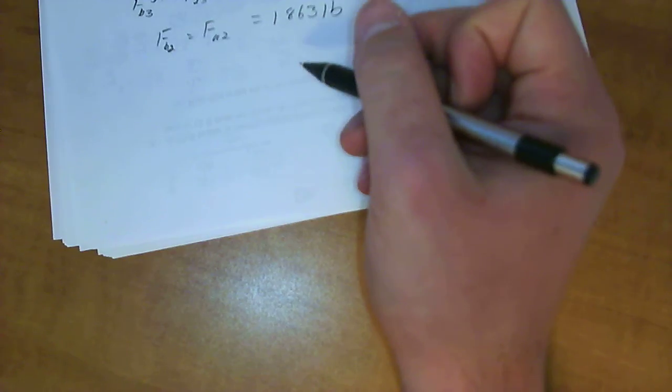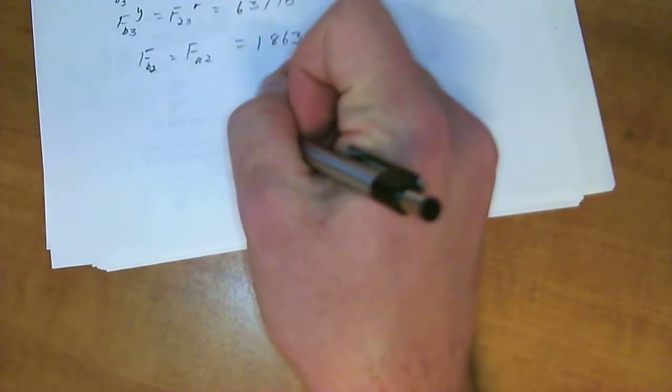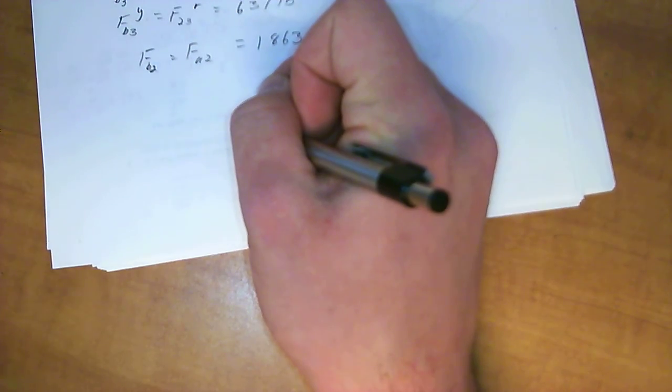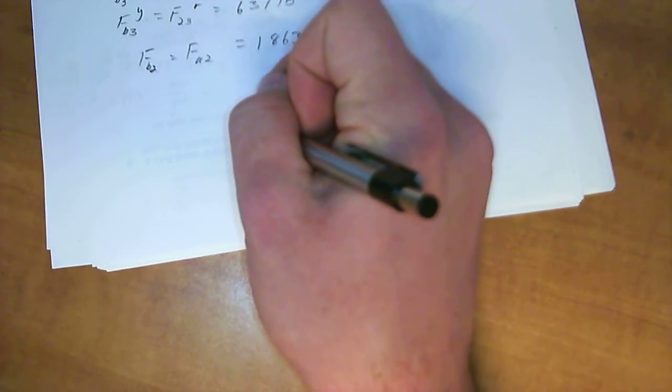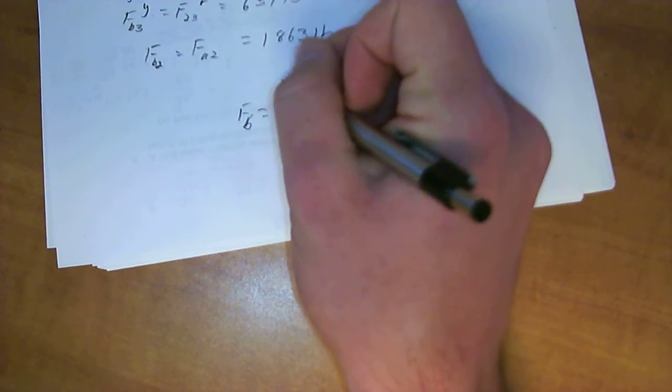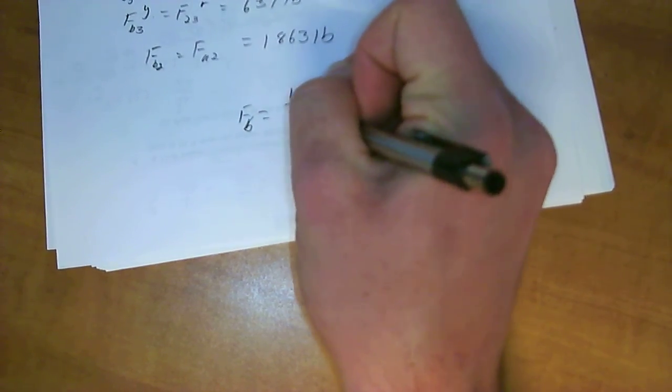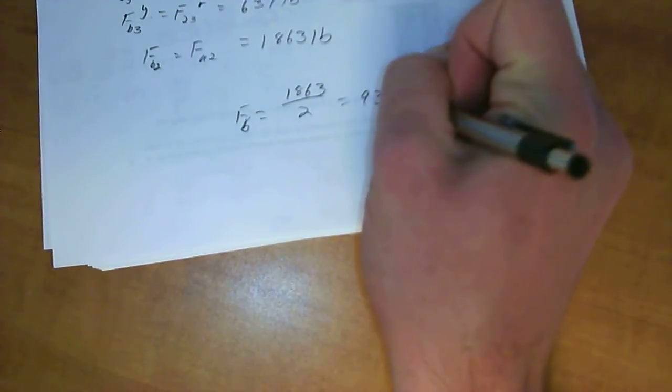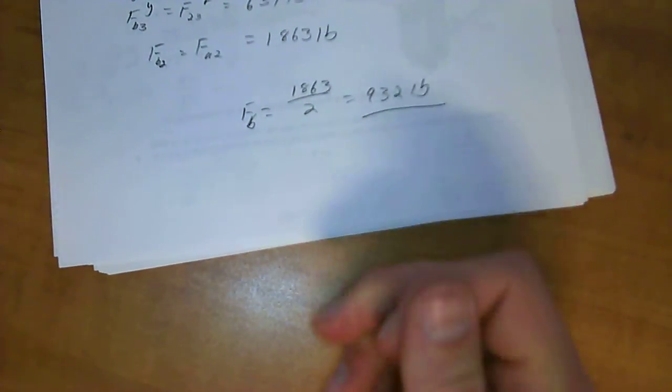And again, since the two bearings are equidistant from the center of the gear on gear 3, you go ahead and split this in half, and V is equal to 1863 over 2, which is equal to 932 pounds. So pretty darn easy.